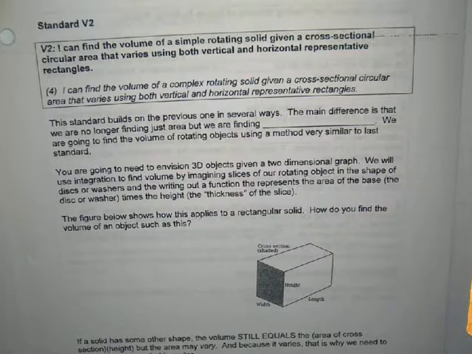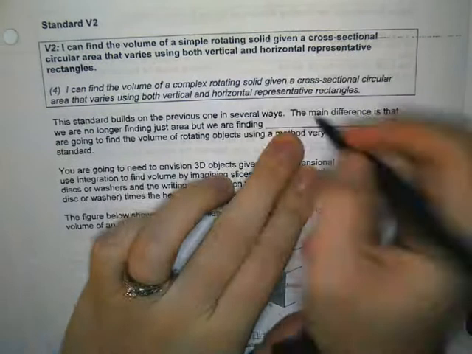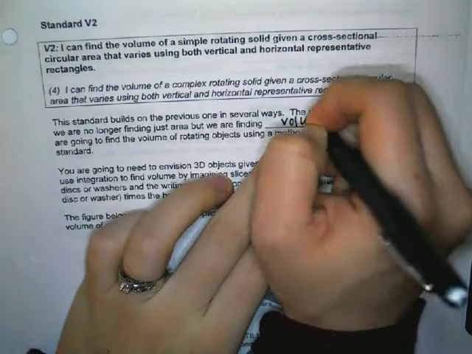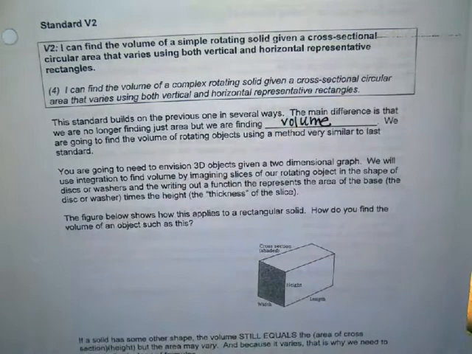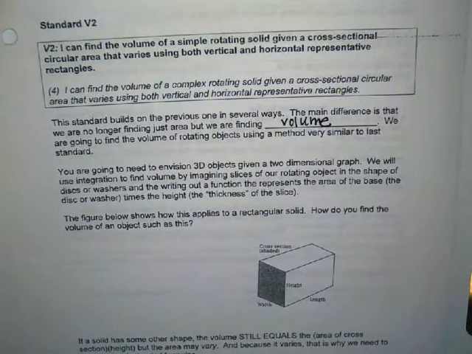Alright. This standard builds on the previous one, the one we did yesterday, in several ways. The main difference is that we're no longer finding just area. We're going to be finding volume. We're going to find the volume of rotating objects using a method very similar to the last standard. You're going to need to envision 3D objects given a two-dimensional graph.